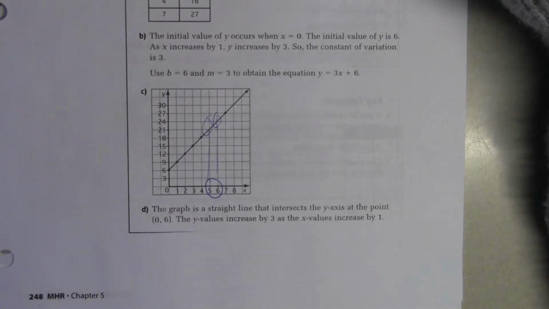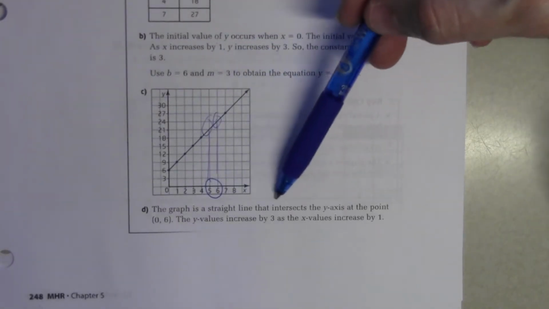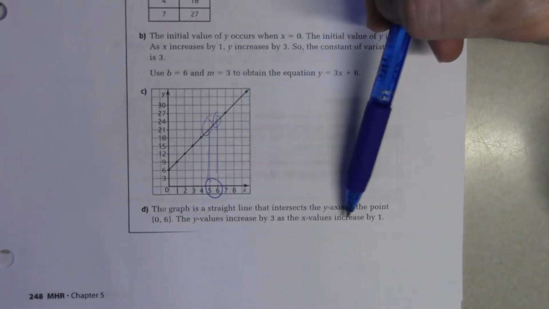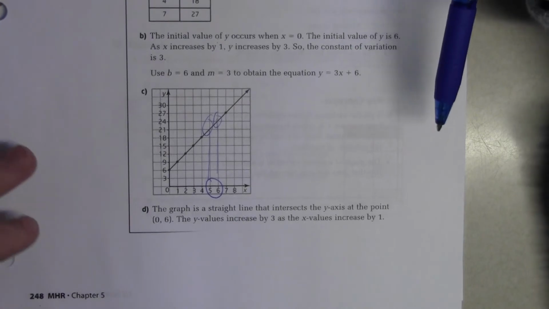And then finally describe the graph. So the graph is a straight line that intersects the y-axis at the point (0, 6). The y value increases by 3 as the x value increases by 1. Any questions?